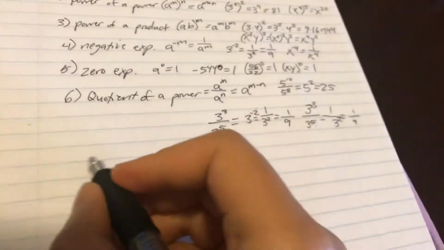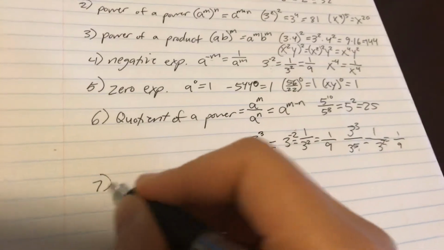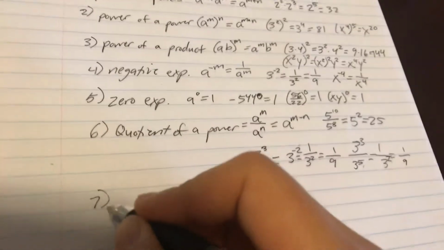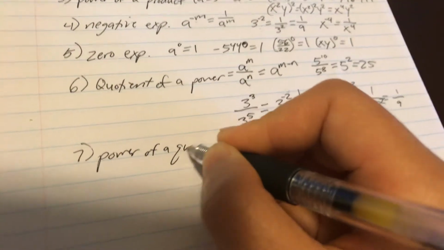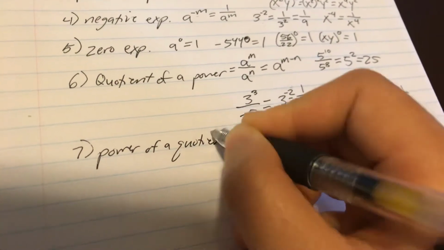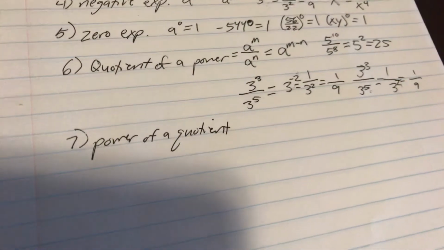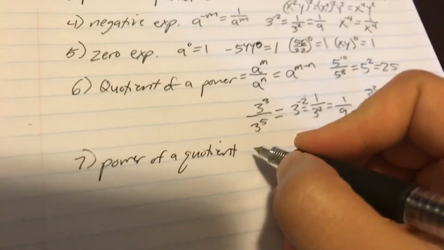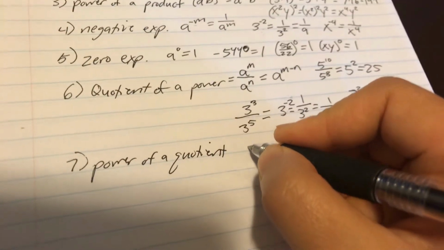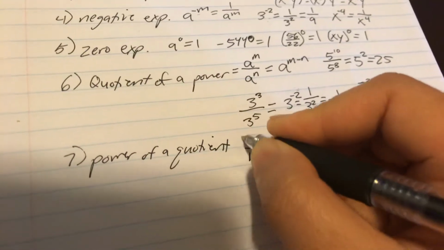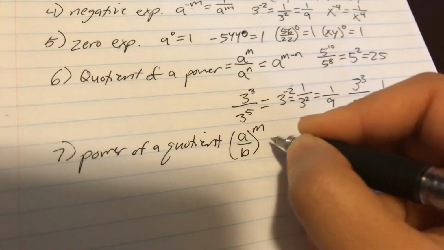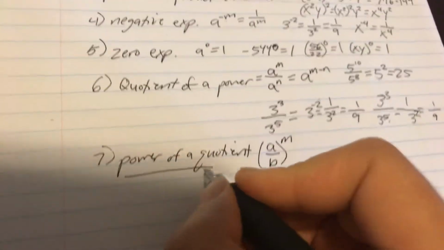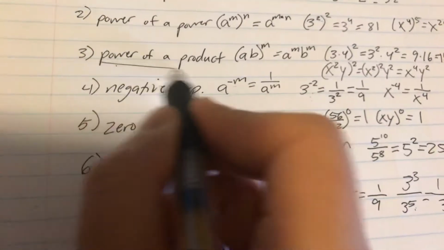All right, one last property I want to talk about is power of a quotient. These are kind of similar, but a little bit different. Power of a quotient means you have some kind of fraction that's raised to a power, let's say m. Power of a quotient is going to be very similar to power of a product.